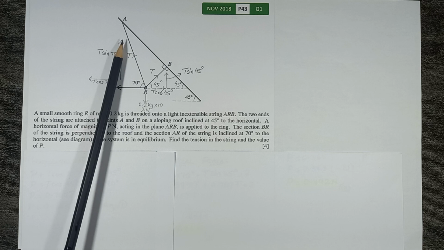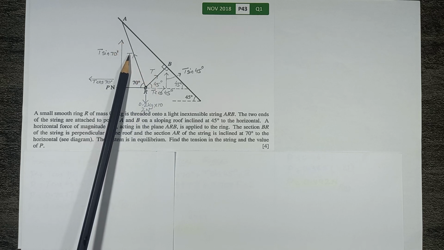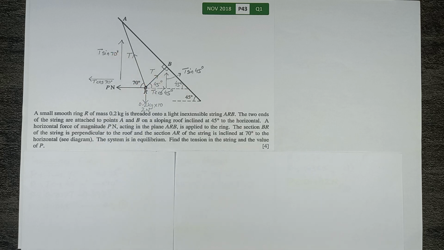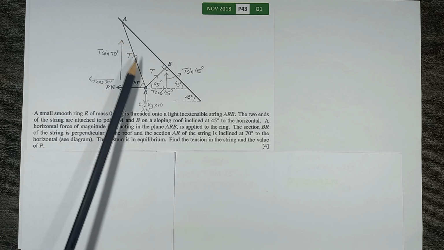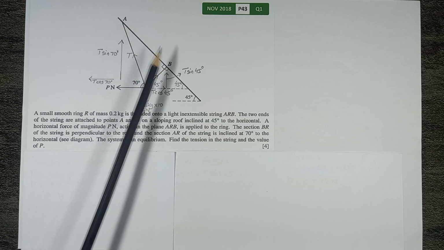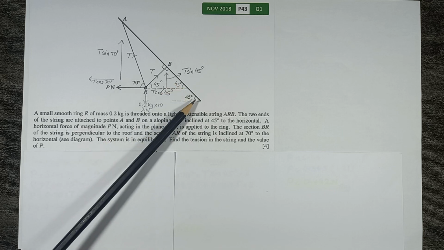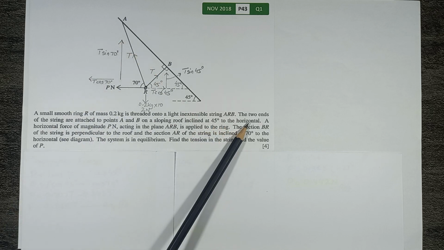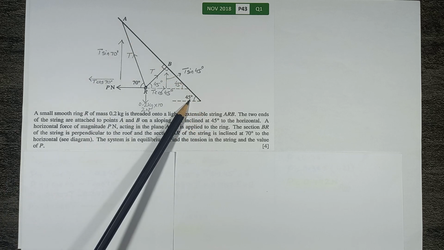So the tension in this string would be the same as I have mentioned over here, the tension over here as T and the tension over here also as T, because it is a single string. The two ends of the string are attached to points A and B on a sloping roof, and this is the sloping roof inclined at 45 degrees to the horizontal.